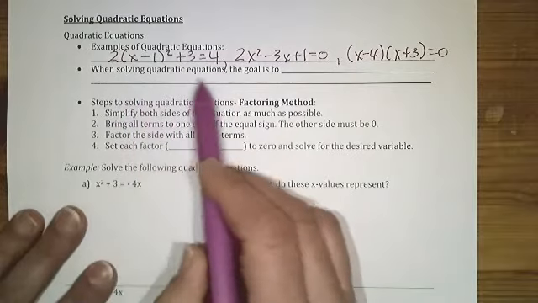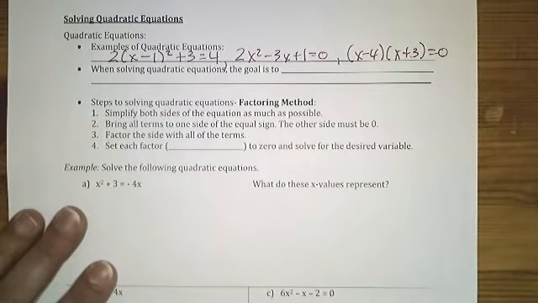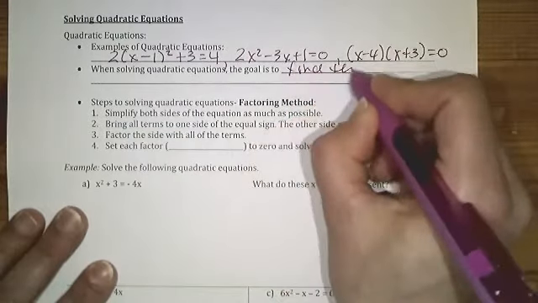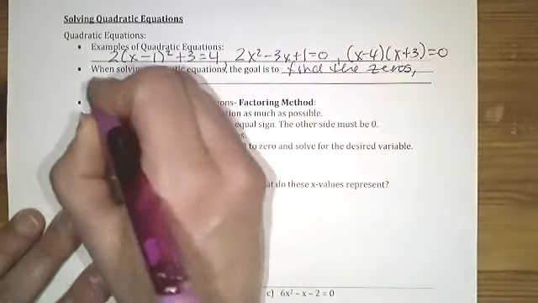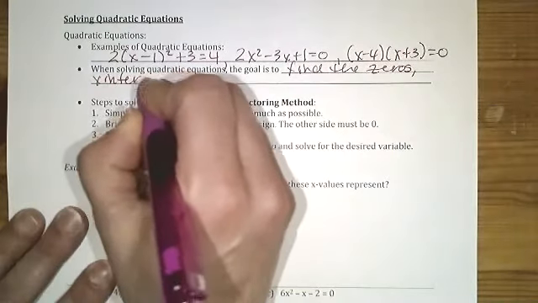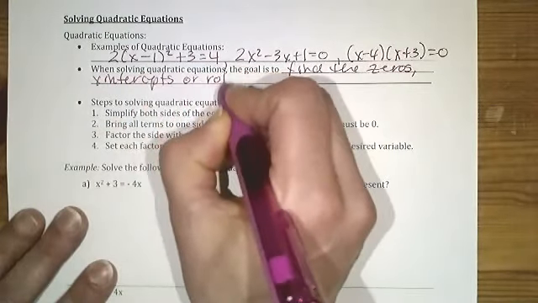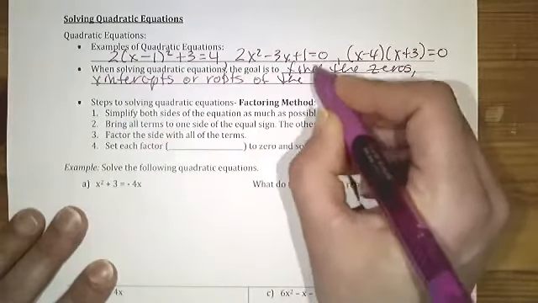When solving the quadratic equation, the goal is to find, you can call them zeros, x-intercepts, or roots, maybe, of the equation.